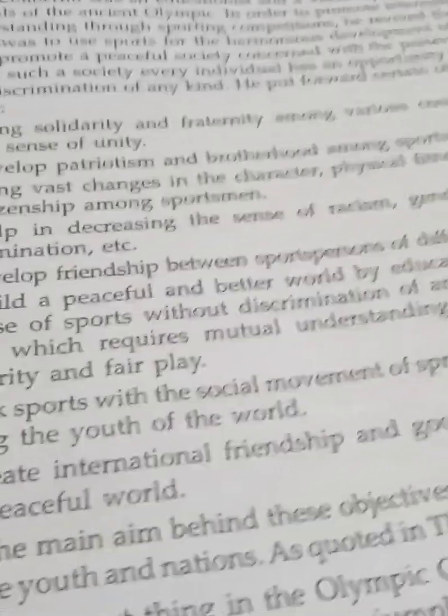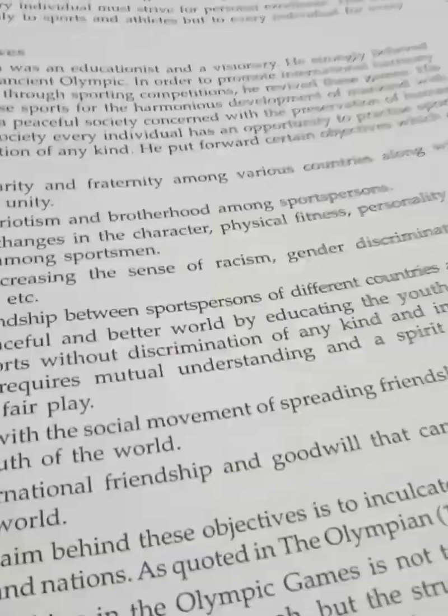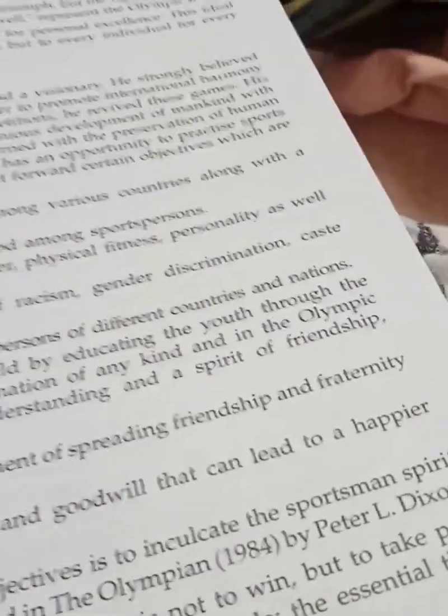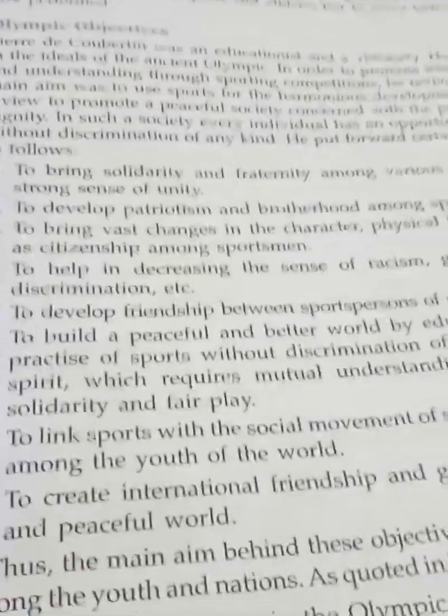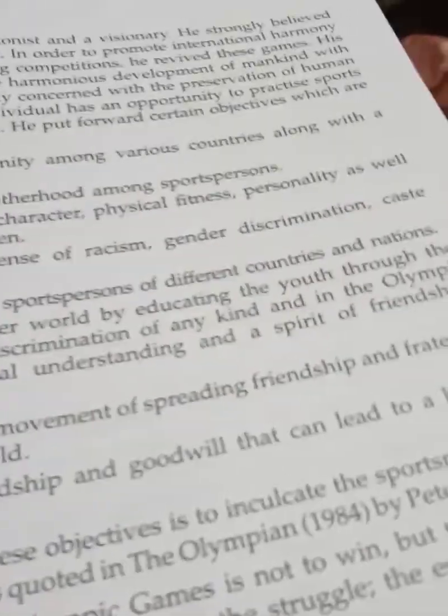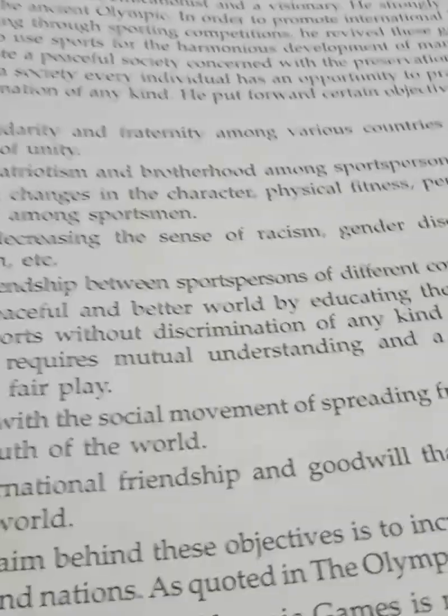Dickson: The important thing in the Olympic Games is not to win but to take part. The important thing in life is not triumph but the struggle. The essential thing is not to have conquered but to have fought well.